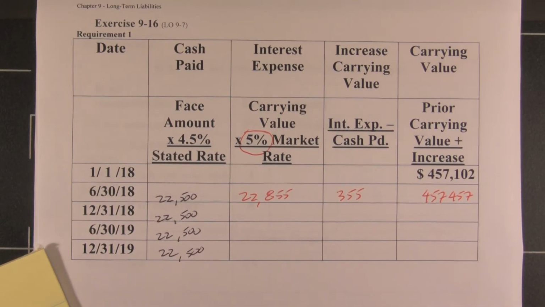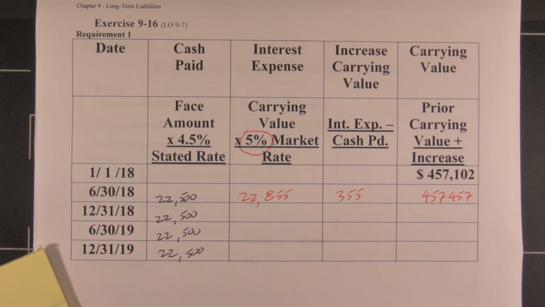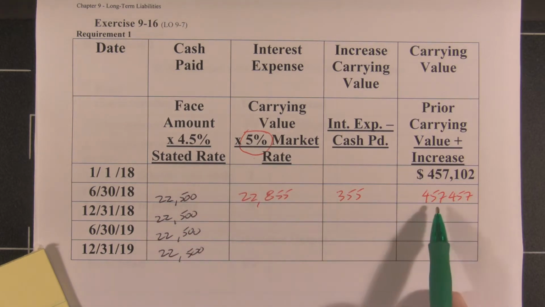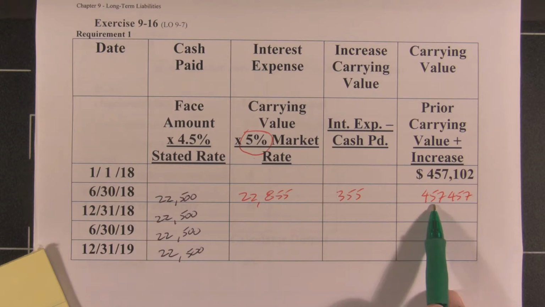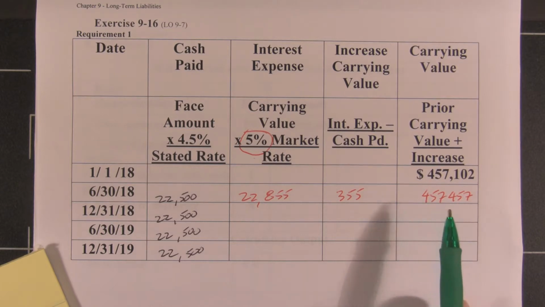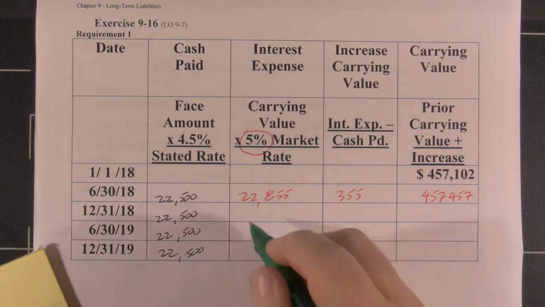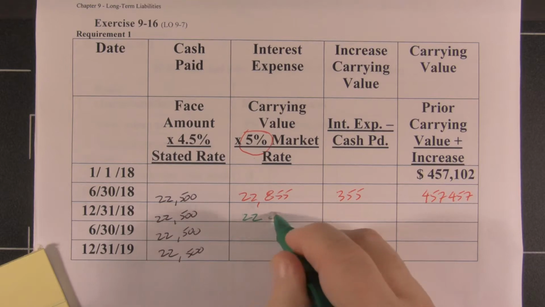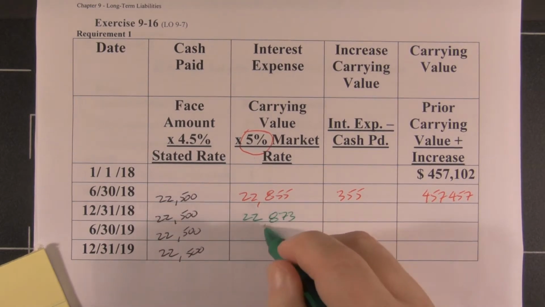The next interest period, the end of that year in December, again we're going to pay out $22,500. Again, we're going to take 5% times the carrying value to come up with how much interest we should have paid, our actual interest expense. And when we do that, we come up with $22,873.